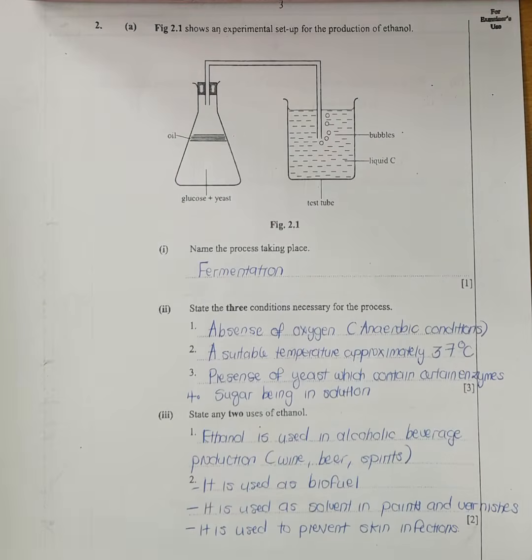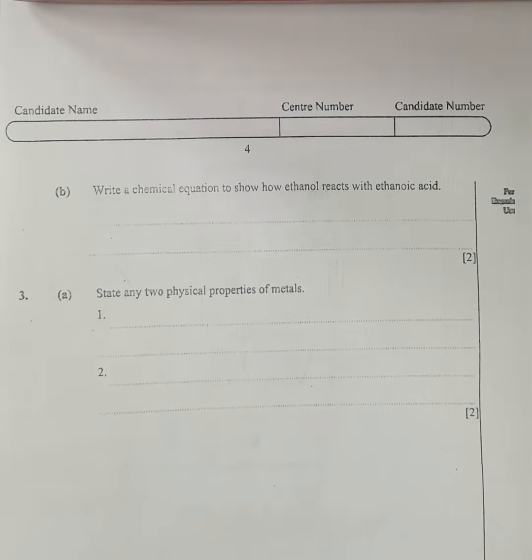I have listed 4 uses of ethanol, but in the exam, candidates were just required to state 2 uses of ethanol. And then on part B, we are supposed to write a chemical equation to show how ethanol reacts with ethanoic acid. So our keyword here is chemical equation. It means that we are not going to write a word equation, but a chemical equation. So we are having ethanol plus ethanoic acid in order to give us ethyl acetate and water.